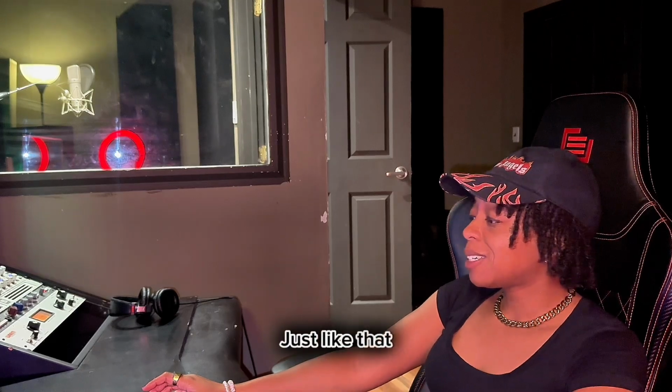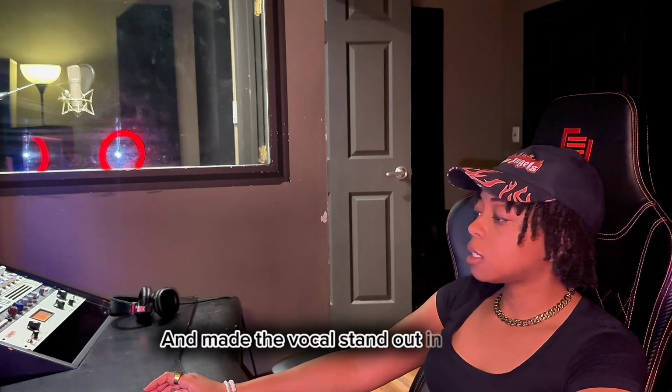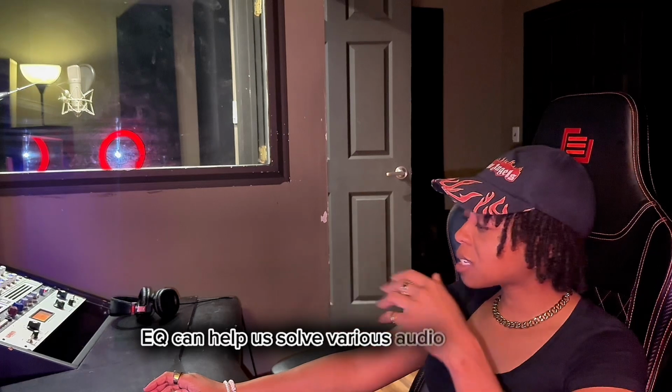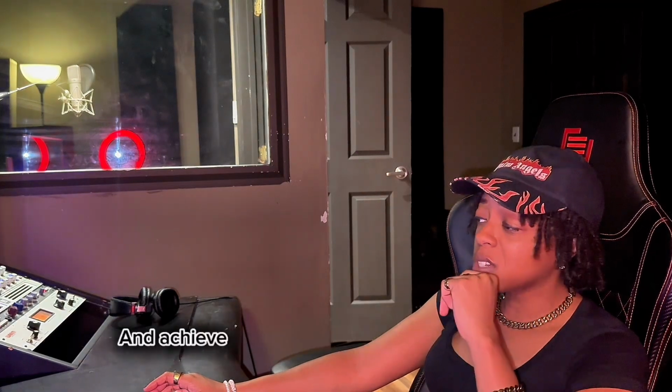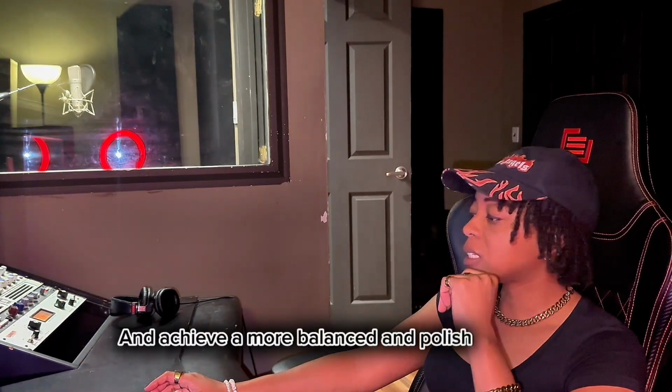Just like that, we've improved the clarity and made the vocal stand out in the mix. EQ can help us solve various audio problems and achieve a more balanced and polished sound.